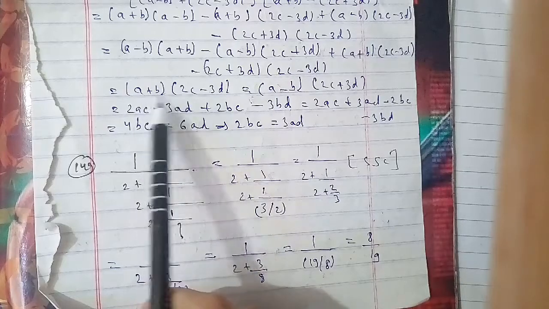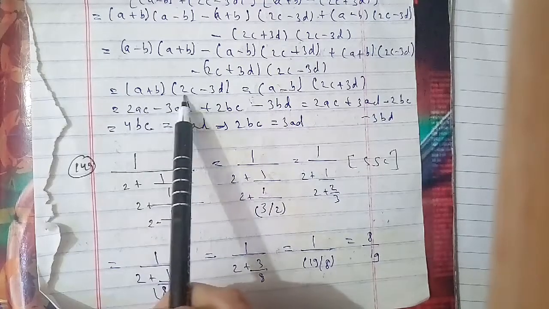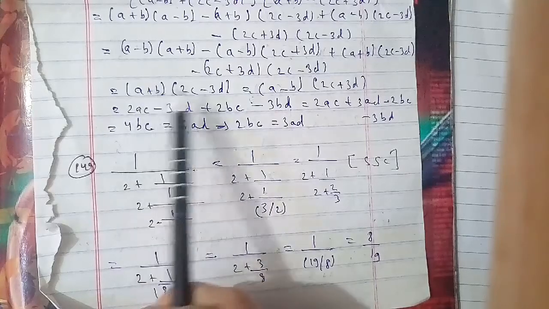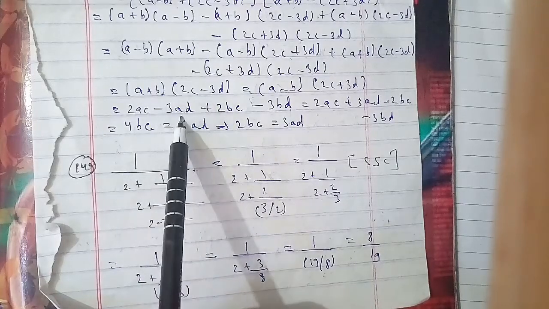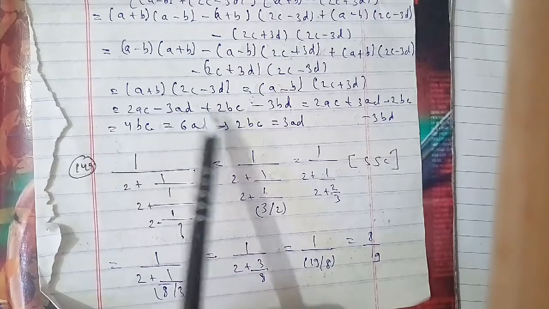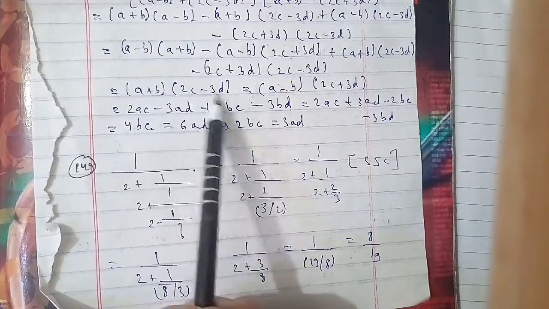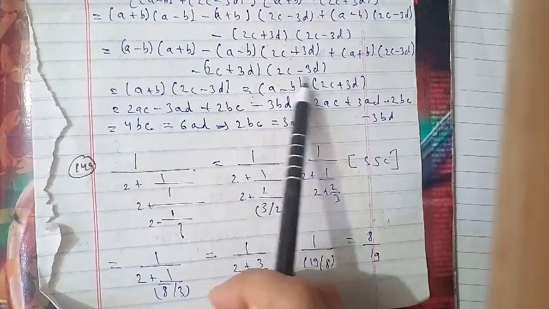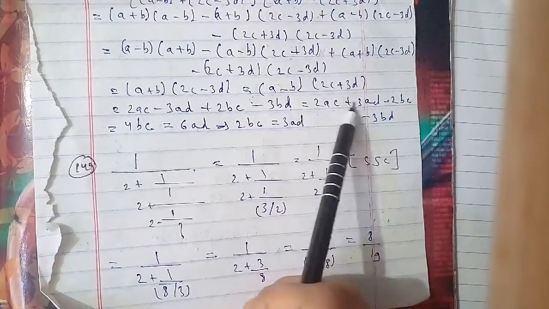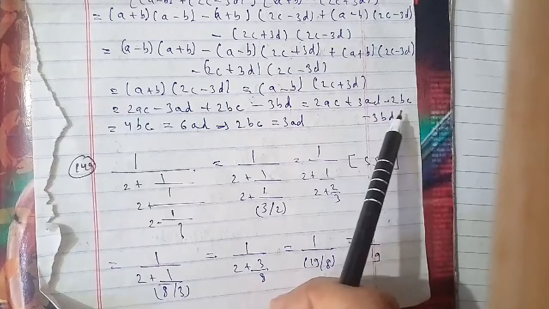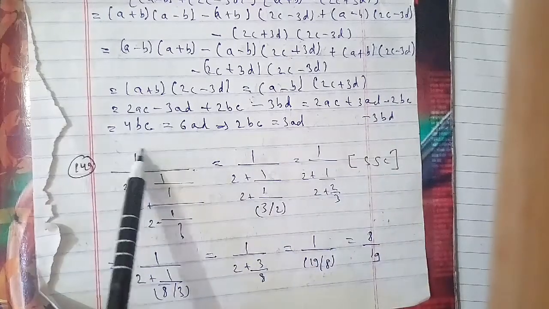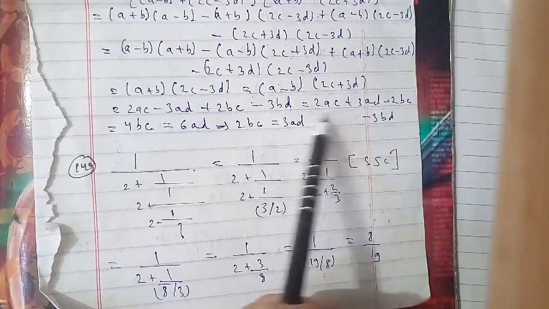Then for this as well, 2bc and minus 3bd, equals 2ac, 2ad minus 2bc and minus 3bd here. Now after that, we count it down: ac this is, ad this is, bc this is, and bd this is. So 4bc equals 6ad, and we cancel it out, so 2bc equals 3ad, that we will get as the answer here.